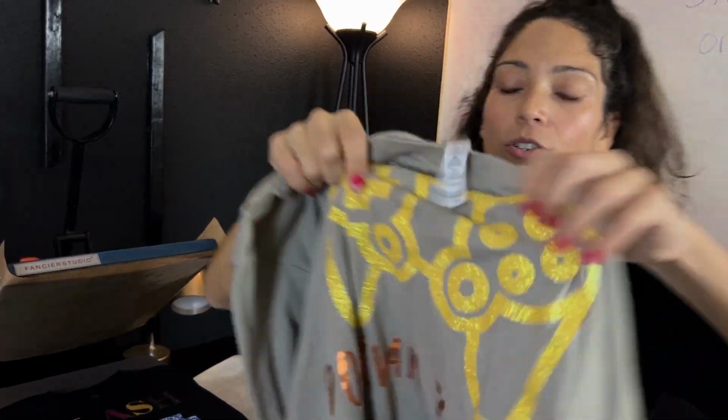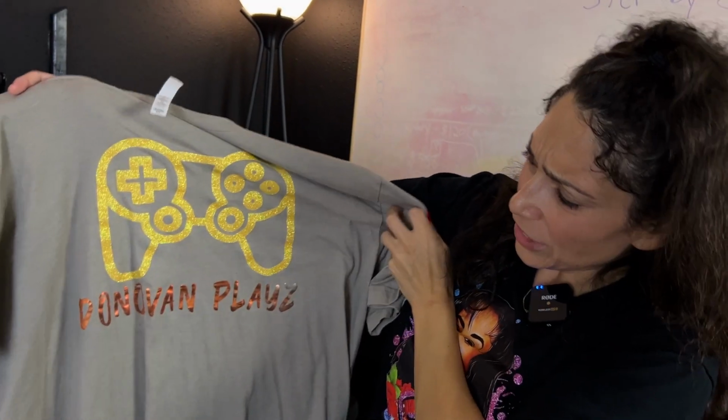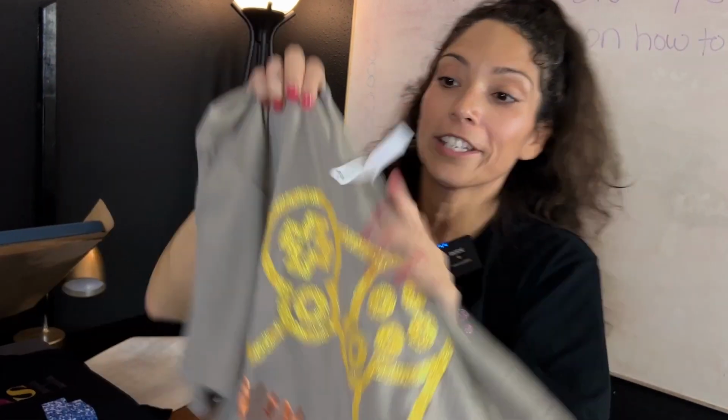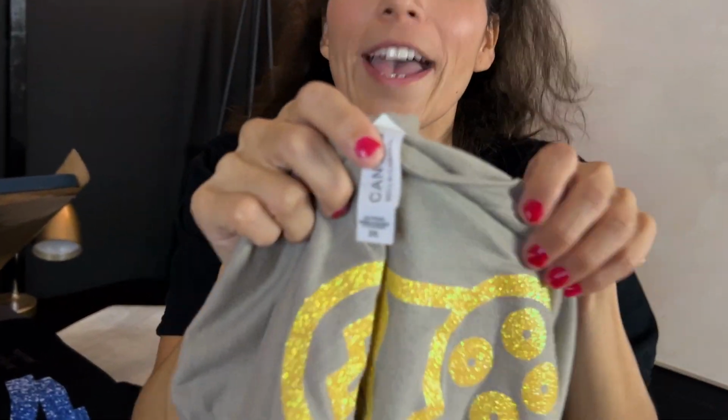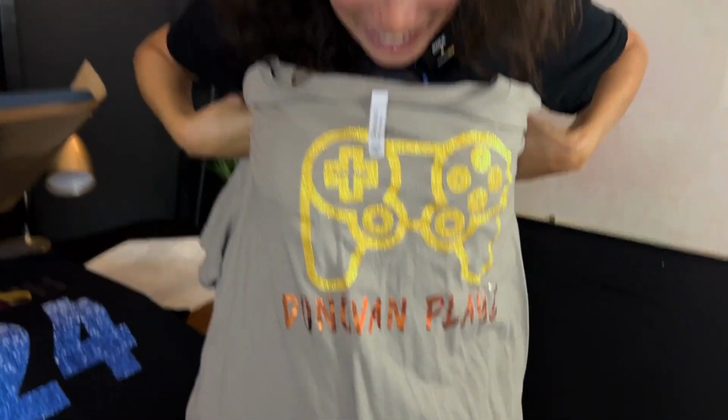All right, guys, real quick, I know we kind of took a quick look at the glitter vinyl, but I wanted to talk on this subject. Vinyl, glitter vinyl, everything that has to do with vinyl. I made this shirt maybe 2 years ago. You can see it was a 2X. I am now a medium to a small.